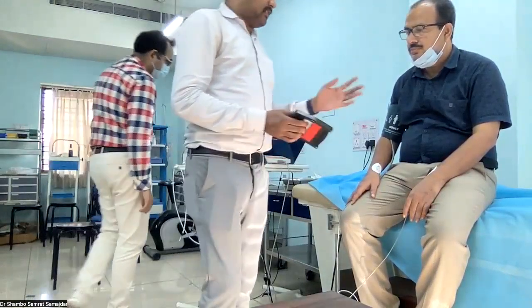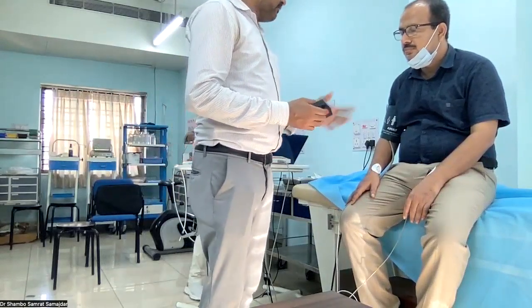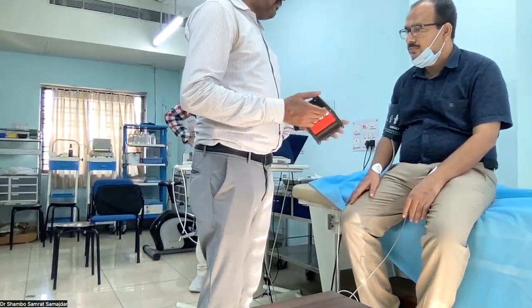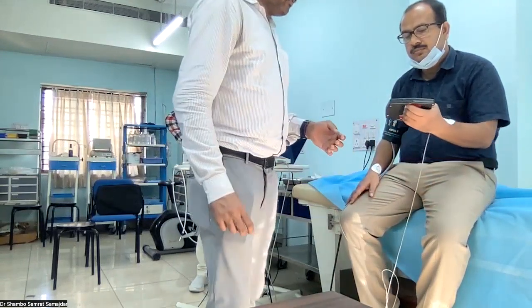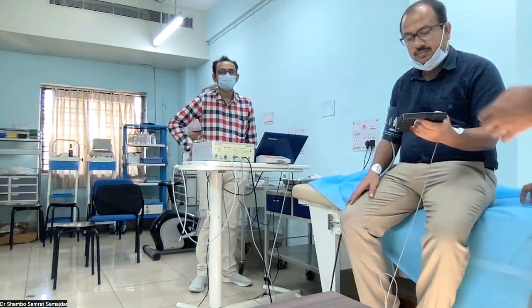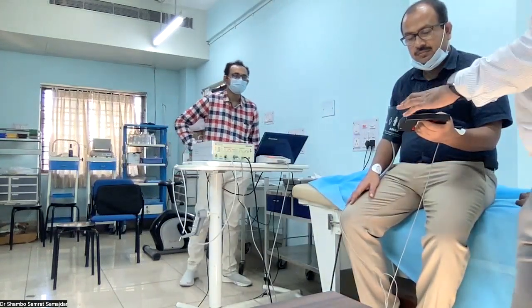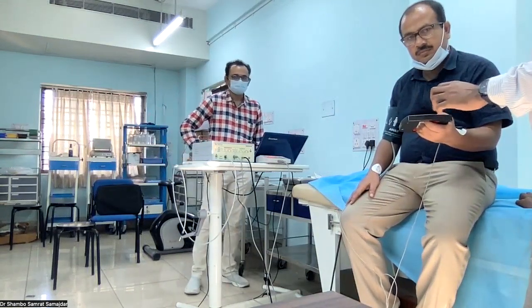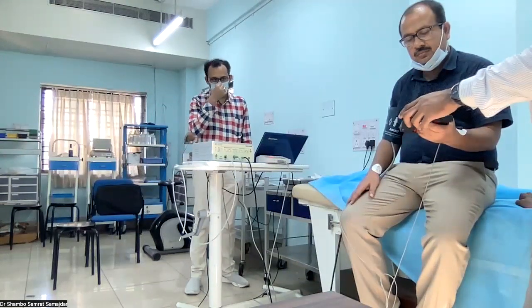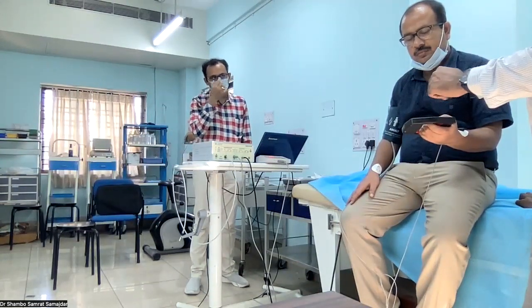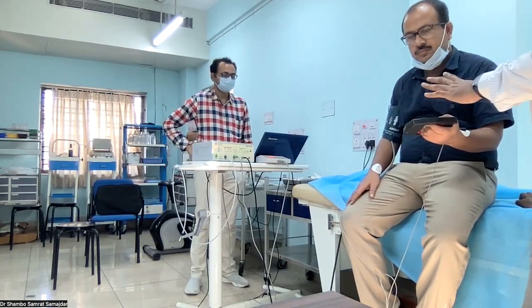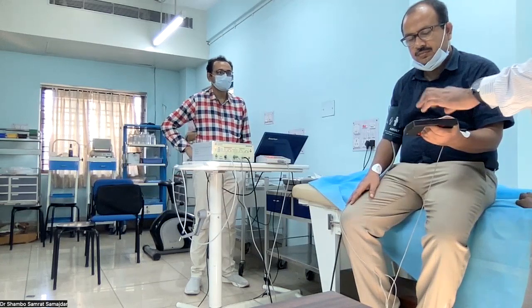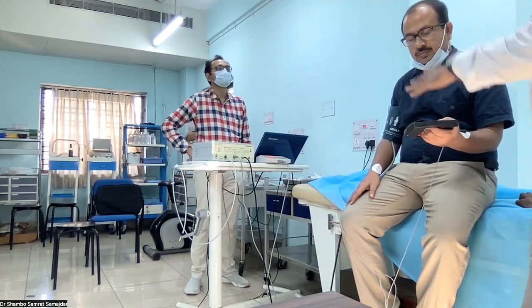You have to ask the patient to hold it with his non-dominant hand. So I think you are right-handed, so you'll be holding this with your left hand. And we will ask the patient to hold this as tightly as possible. After that, we will record the BP. Before starting the hand grip test, we record the normal blood pressure while the patient is in sitting position. Then after pressing the bar, we will record the BP once again.